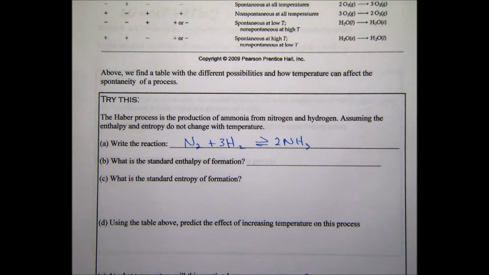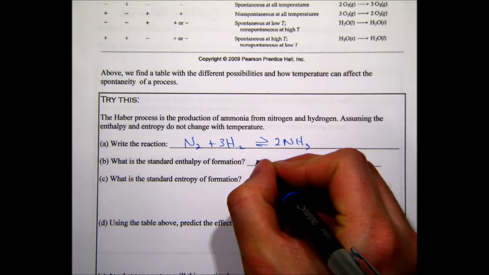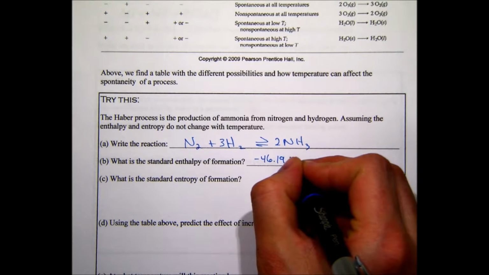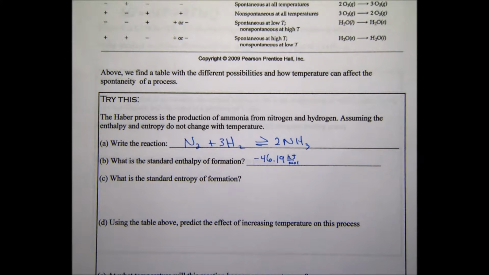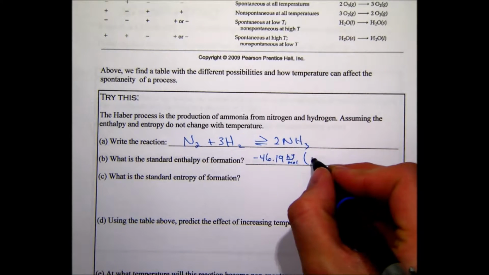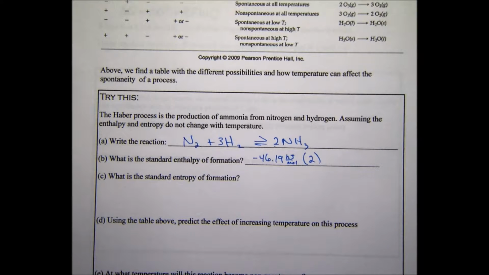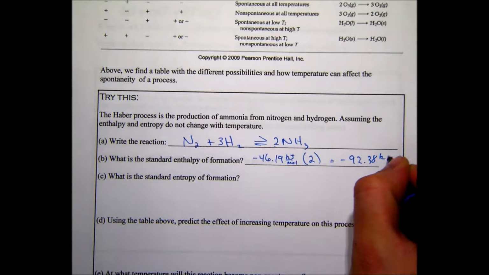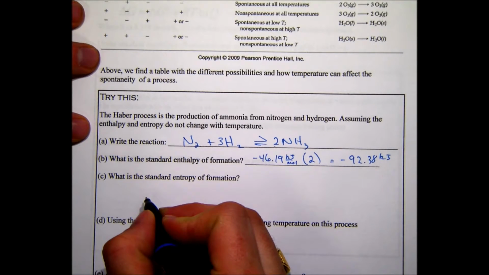So we can go to ammonia and see its enthalpy is negative 46.19 kilojoules per mole. The condition that we have here is that it's actually times 2 moles. So 46.19 times 2 equals negative 92.38 kilojoules. So we have a negative enthalpy. It's exothermic.